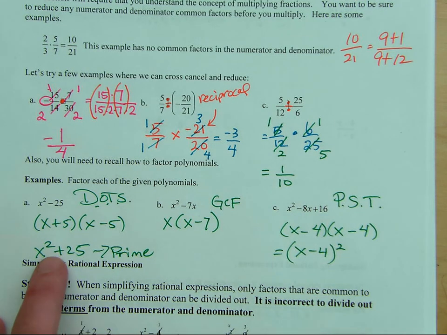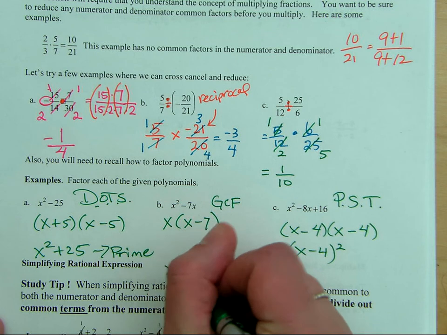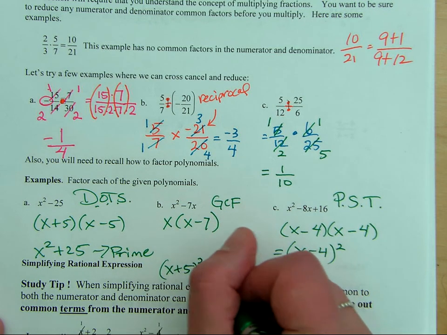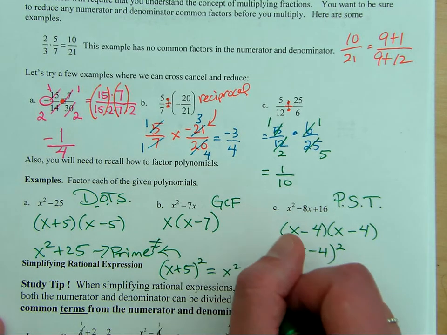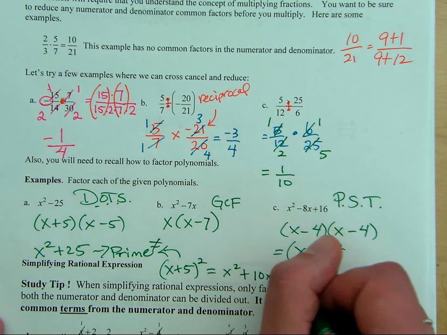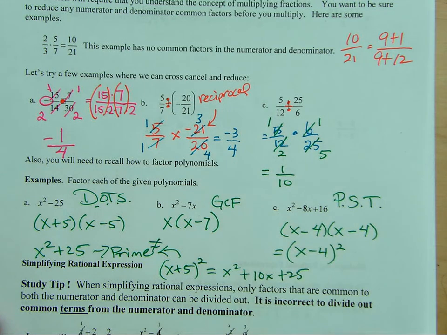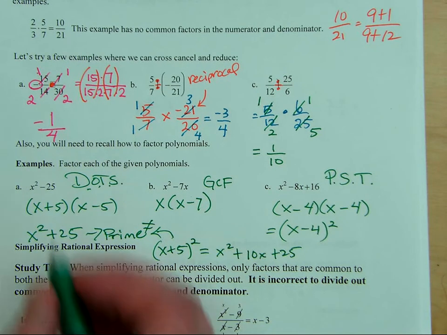And that's why a lot of you, when you tried to factor this one as x plus 5, if you FOILed it out, you get x plus 5. If you square that, it does not equal to that. You would get x squared plus 10x plus 25 if you FOIL. So you have to be careful about this one.